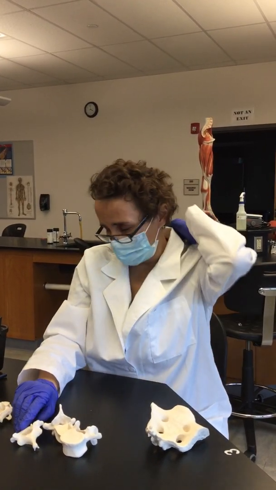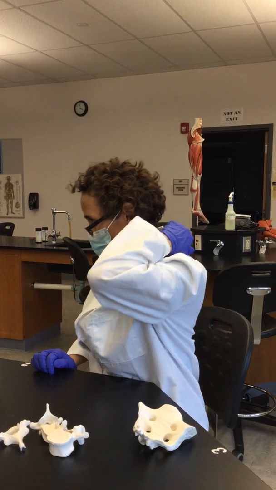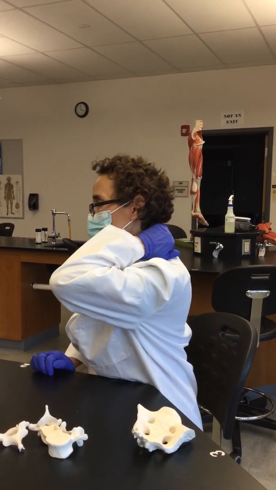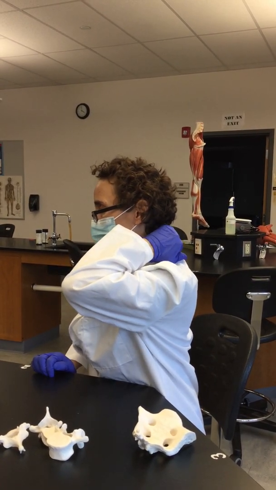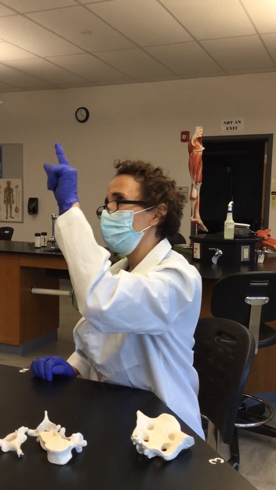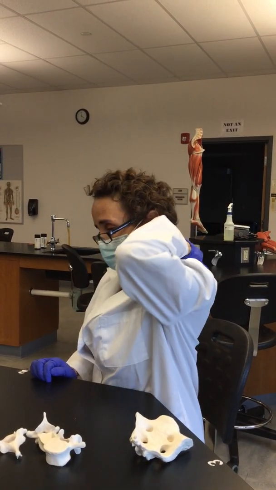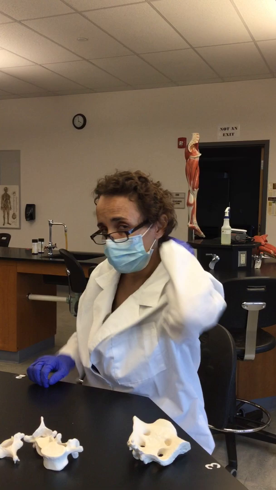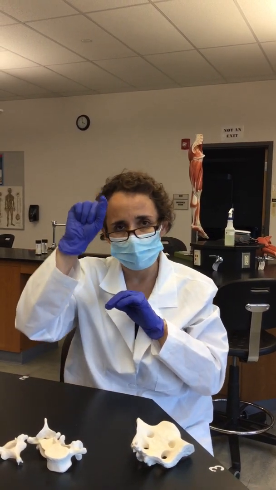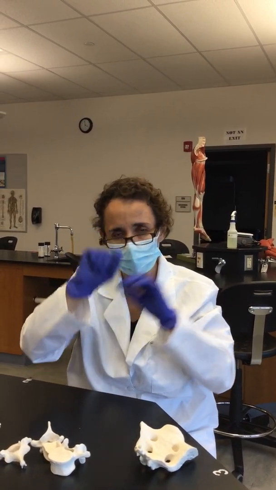Now, if you touch your back, you will be able to feel at the base of your neck your vertebra prominens, and then from there you can start going down, touching your different spinous processes, and you can say, okay, this is T1, T2, T3, and so on and so forth.